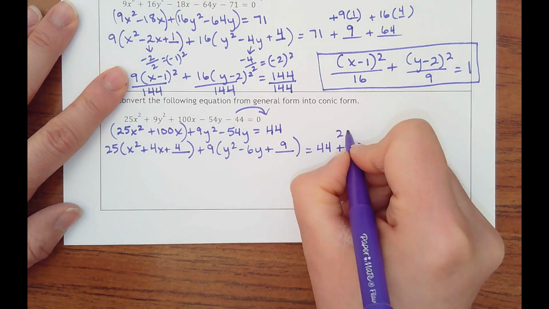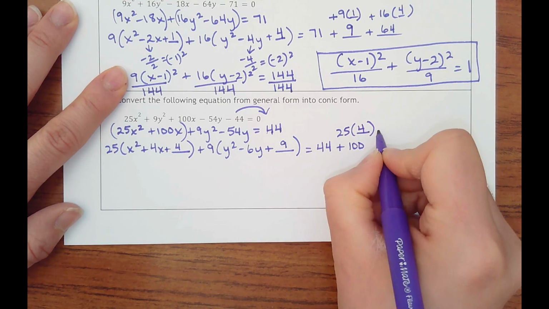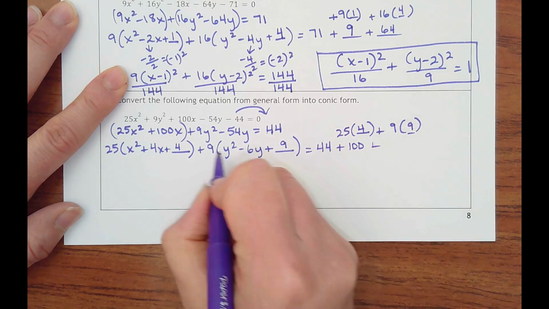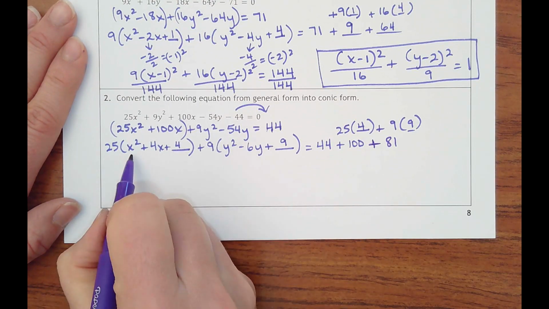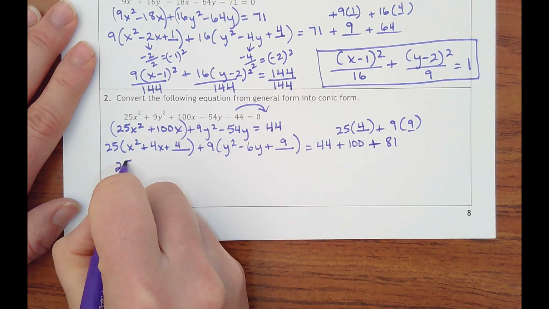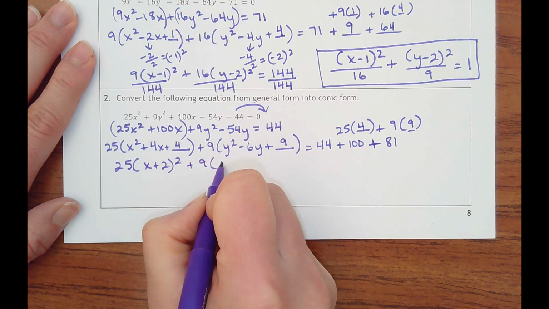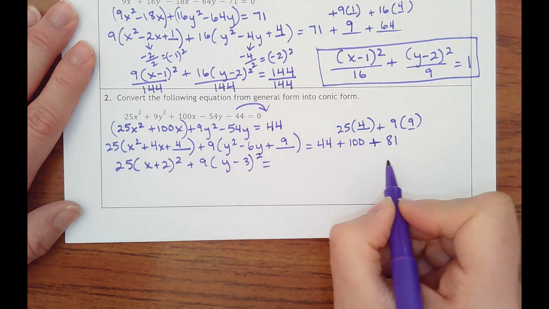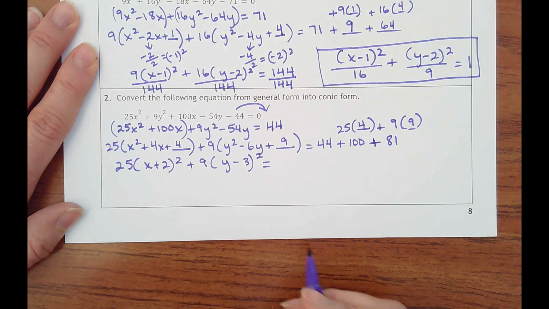Or if you want to do 25 times blank plus 9 times 9, or I just know that that's an 81. Okay, then my job is to factor. So this would be an x plus 2 quantity squared plus 9 times y minus 3 quantity squared equals, is that 100 plus 81 plus 44 is 225.